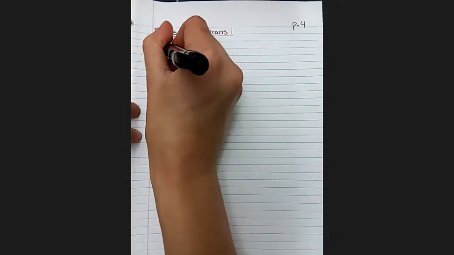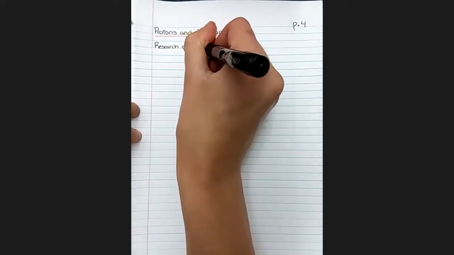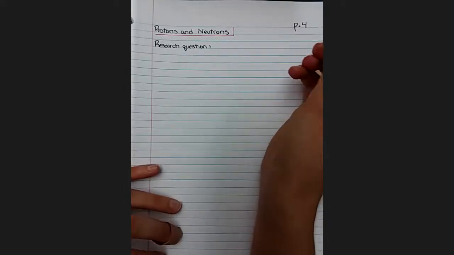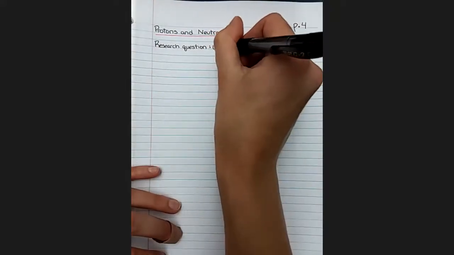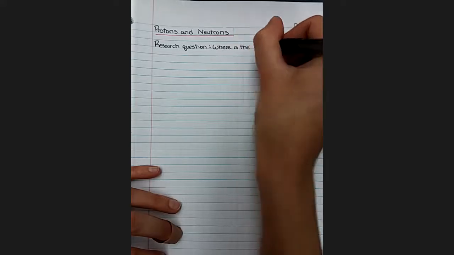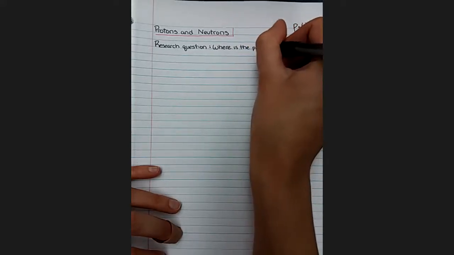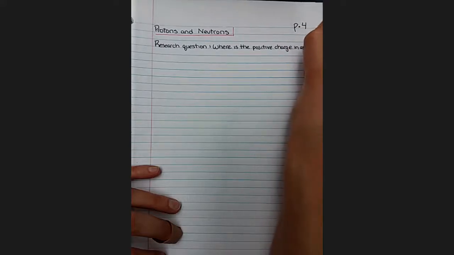So we need a new research question. We now know what things are made of, and we also know what is inside the atoms that things are made of. There are electrons in there, but we're not quite sure about that positively charged blob that we drew in the center. We don't have any concrete evidence for that. So where is the positive charge in an atom? That's what we really want to know.